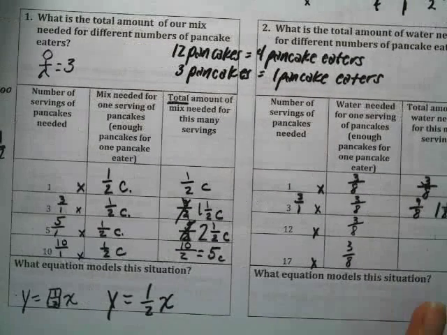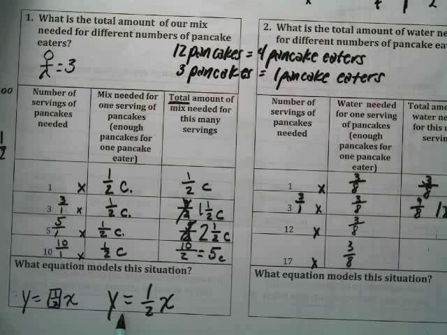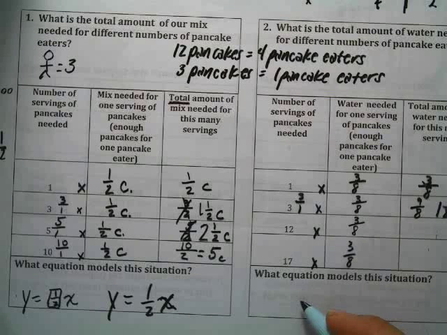And so since we came up with an equation over here, what did we use? We used the unit rate, or the rate of proportionality, to come up with the equation. So then for our equation over here, you can pretty easily see that it's going to be 3/8.